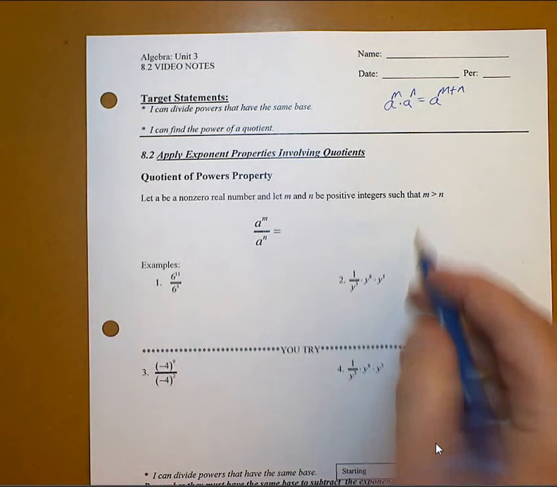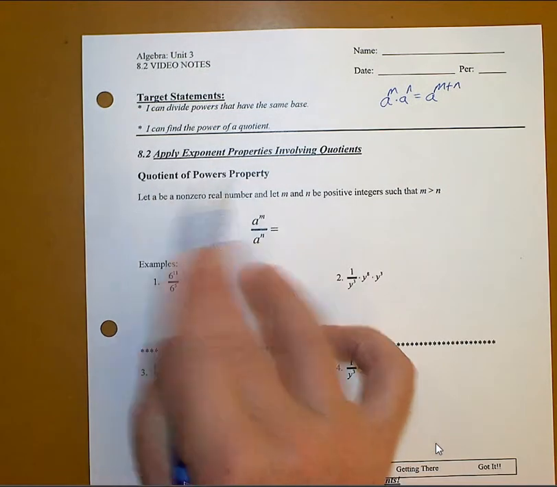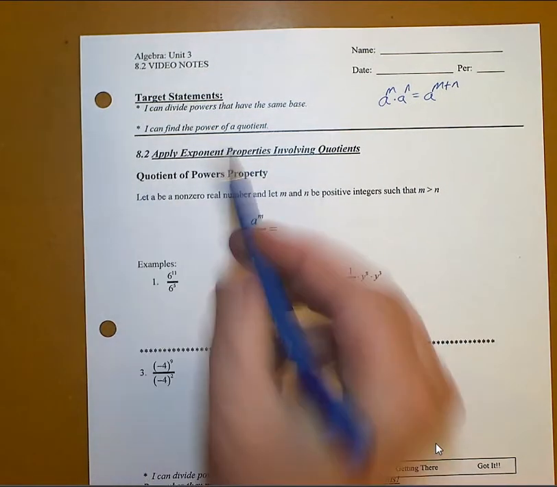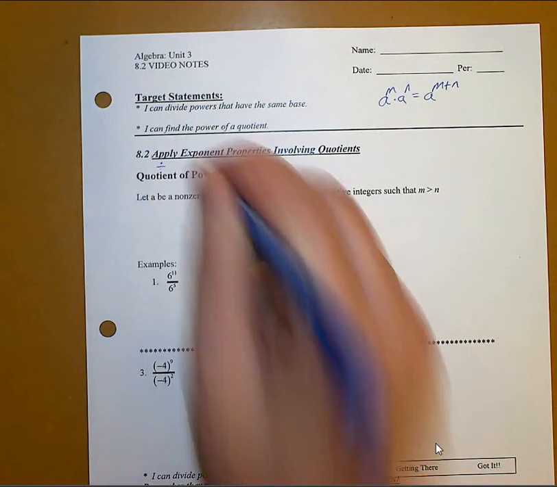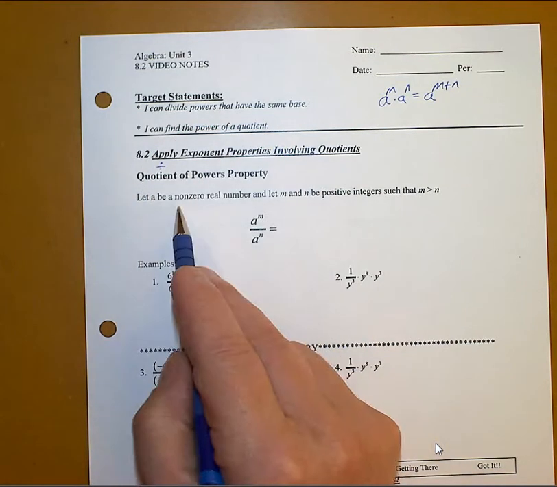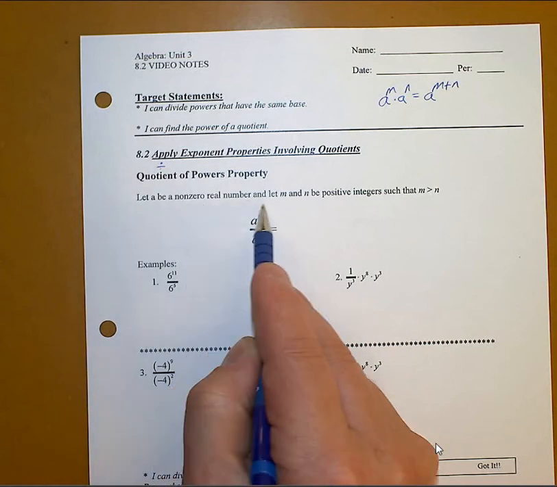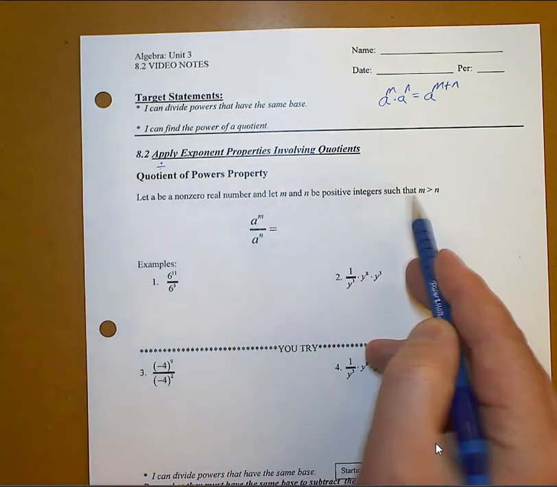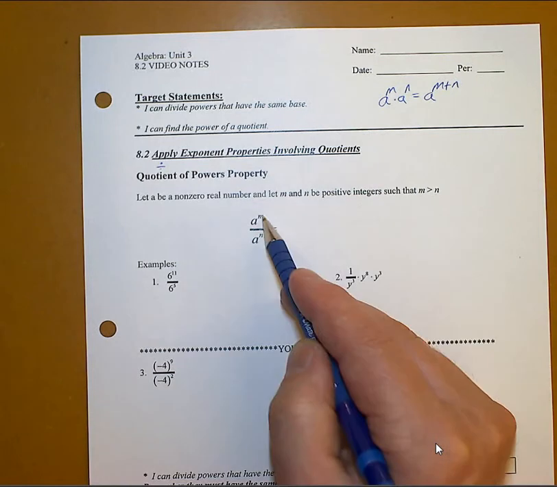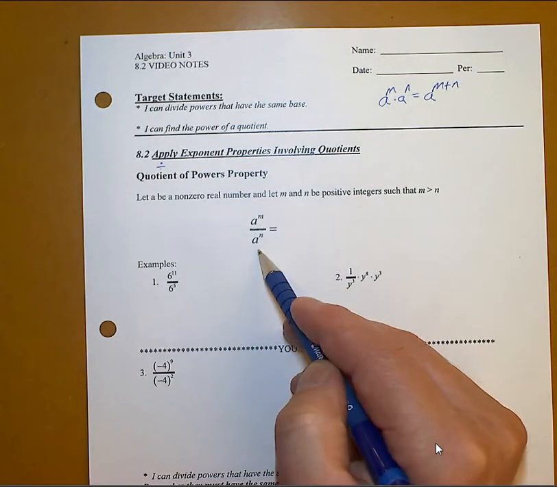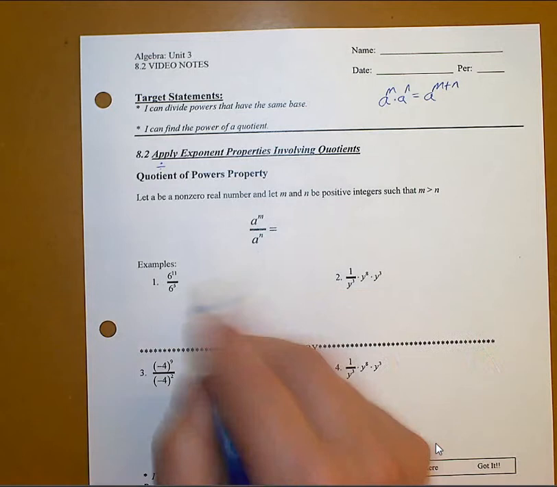All right, our quotient of powers property. Quotient means division, remember, so division, right? Let a be a non-zero real number and let m and n be positive integers such that m is greater than n. That just means m is a bigger number than n. All right, before we write that general rule, let's just kind of look at this one.